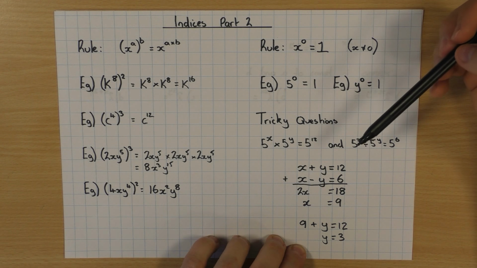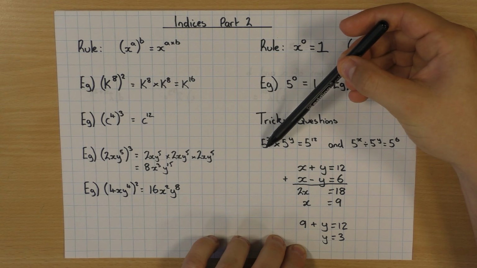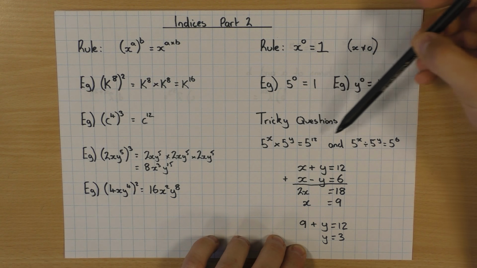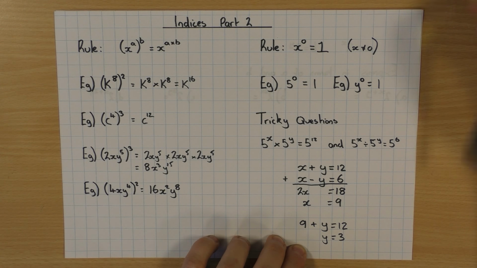Okay. Whenever you get an answer, please check it. Let's have a look. Does it work? If I think x is 9 and y is 3, 9 plus 3 is 12. Yep, that works. And then 9, take away 3. Yep, that gets me 6. So there we go. I've worked out my values for x and y.